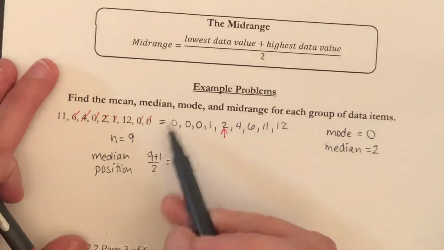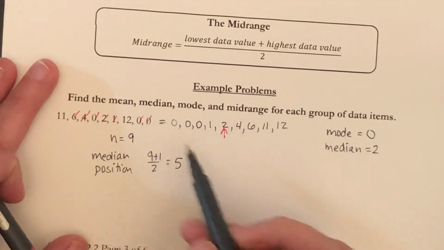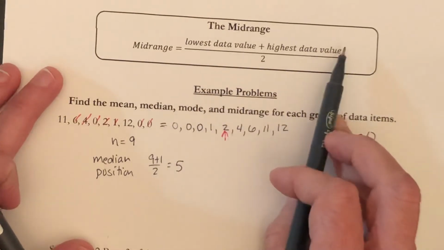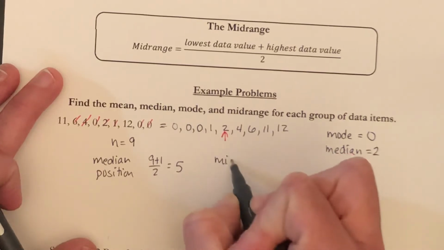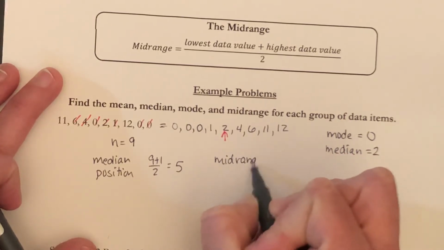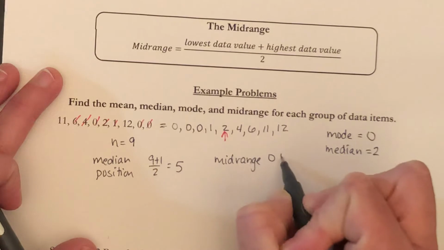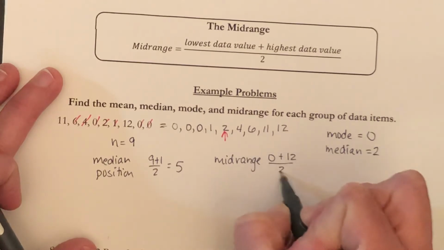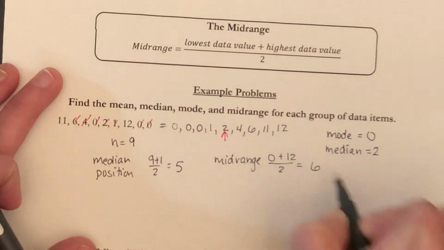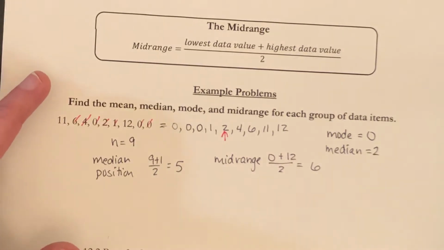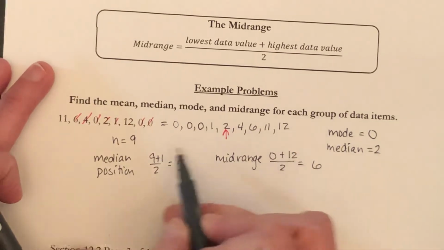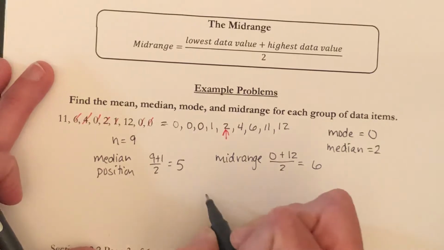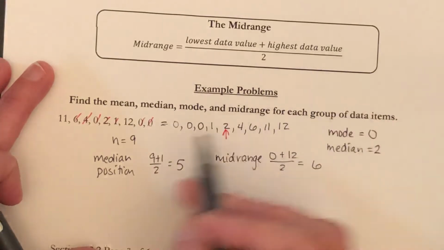Okay. Mid-range, also pretty easy. You add the lowest and the highest and divide by 2. So the mid-range is going to be 0 plus 12 divided by 2, which is 6. Okay, and now let's do the mean. First thing you want to do, remember, the first thing we need to do is to add up all of the values.